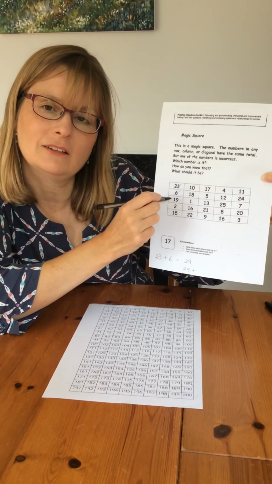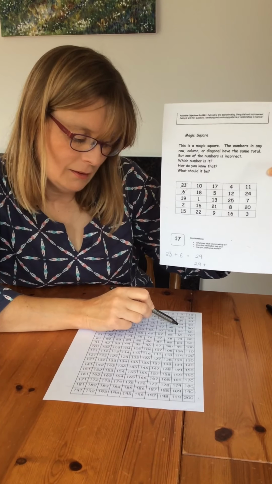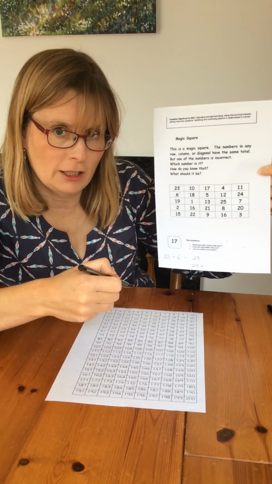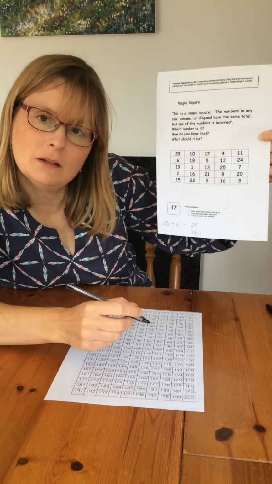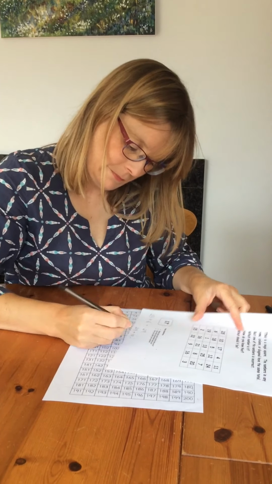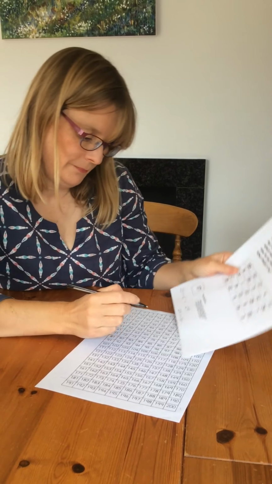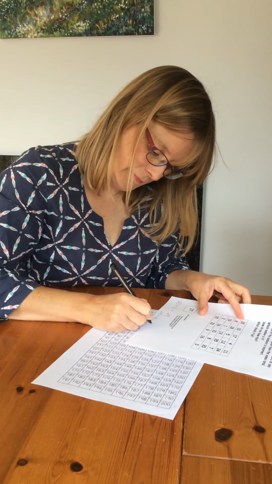I am only adding 19. So if I add my 20, 49, I've then got to take 1 away. So 29, add 19, gives me 48.